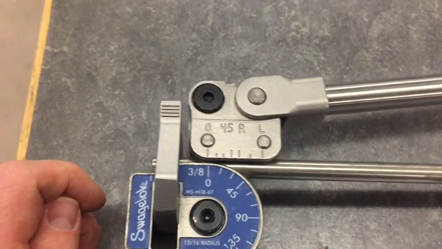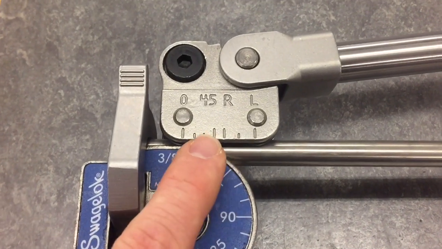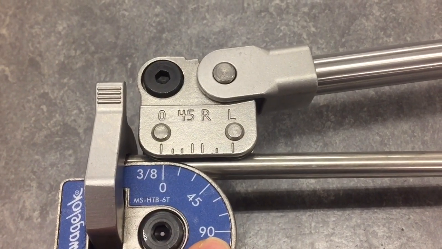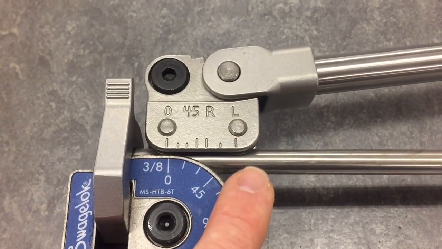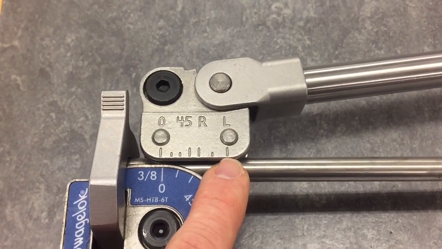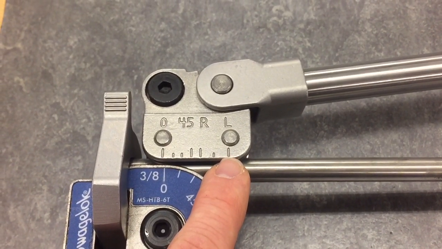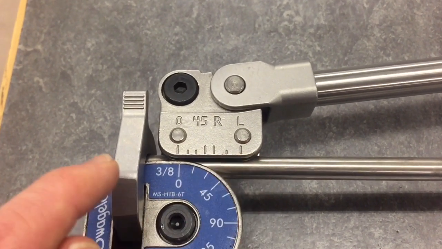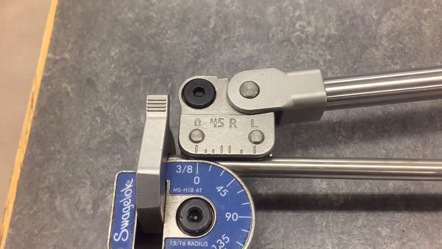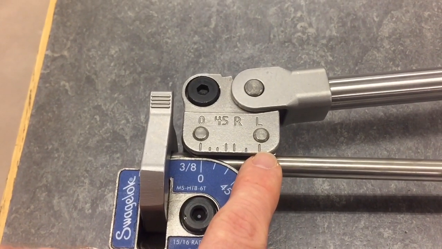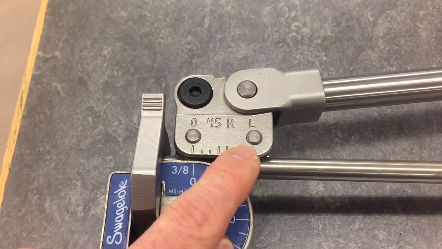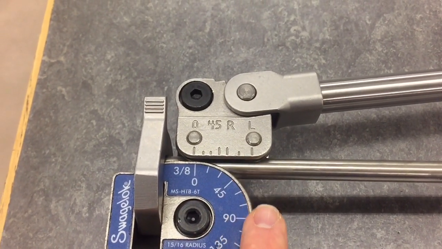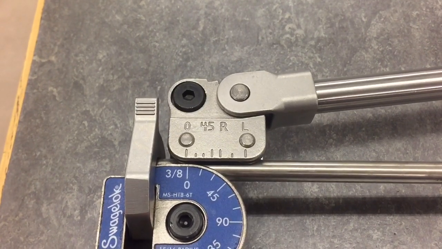So the next thing I wanted to point out on the tubing benders is, if we're bending a 90, so if we're going to be bending this tubing down to 90 degrees right here, the reference mark that we're going to be using on the benders is this L value. And L stands for left and R stands for right. Left being, once we make a bend and we move our tubing out to the left, this is going to be our reference mark. And so when the tubing is bent, the center of this tubing right here is now going to be along this line here for L.